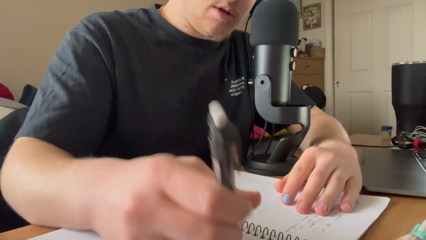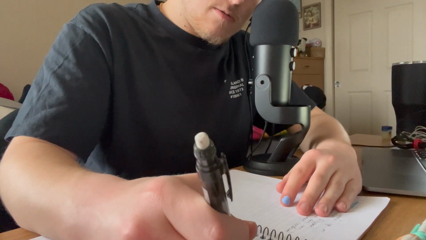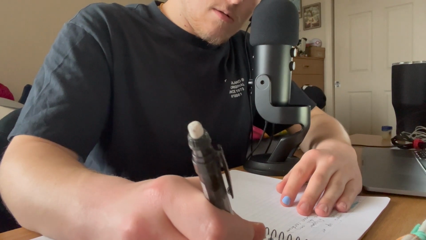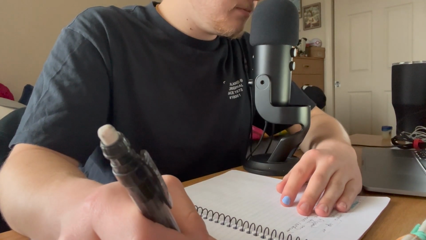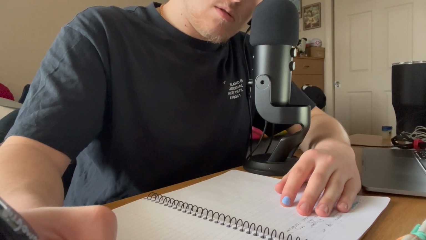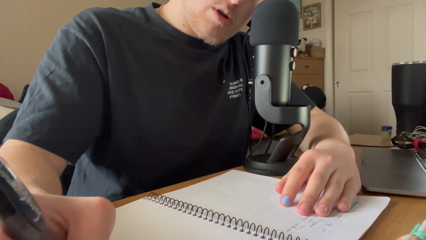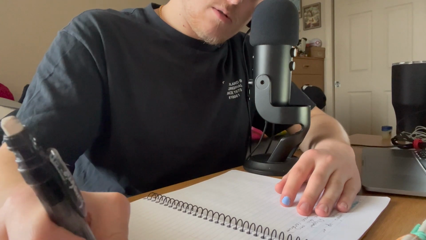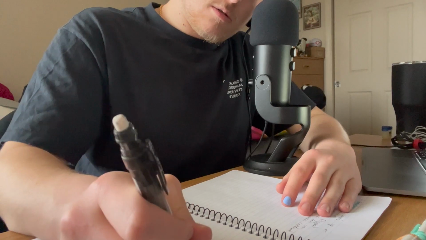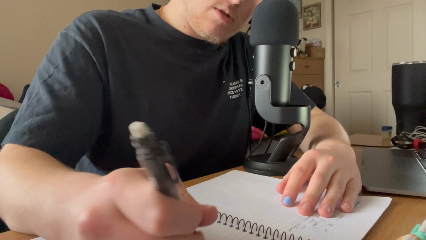So let me draw a little image of this real quick. Let's put this little arrow. And then when it hits back, it will send that this way. And then, hypothetically, this will continue as much as it needs.